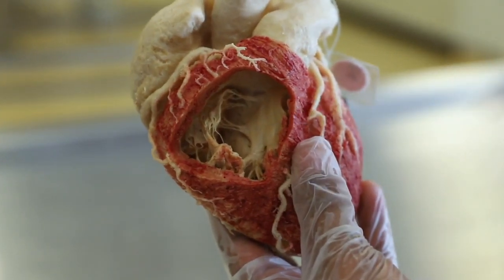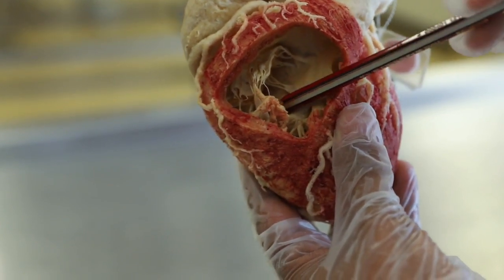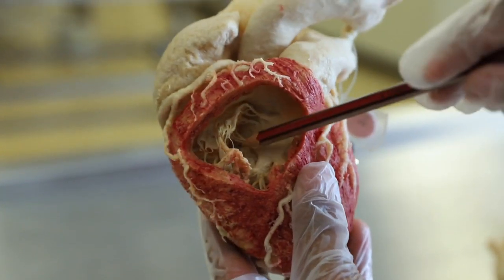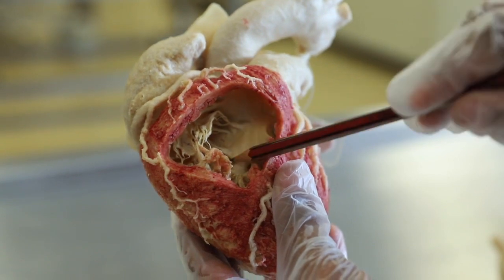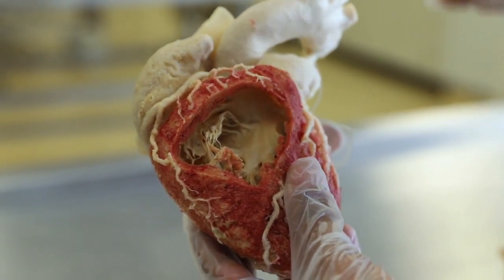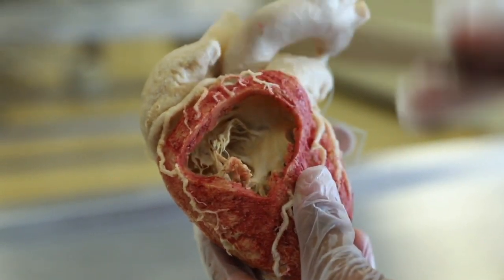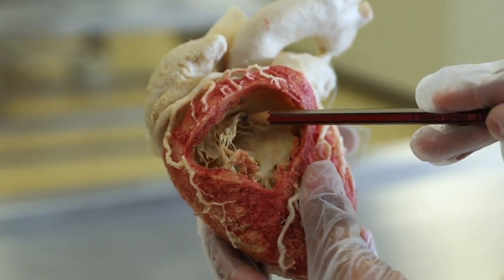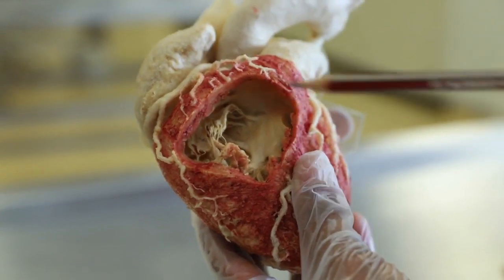The papillary muscles are in three groups: anterior group, posterior group, which is deep there, and the septal group. Each papillary muscle gives attachment to two groups of chorda tendineae that attach to both neighboring cusps.